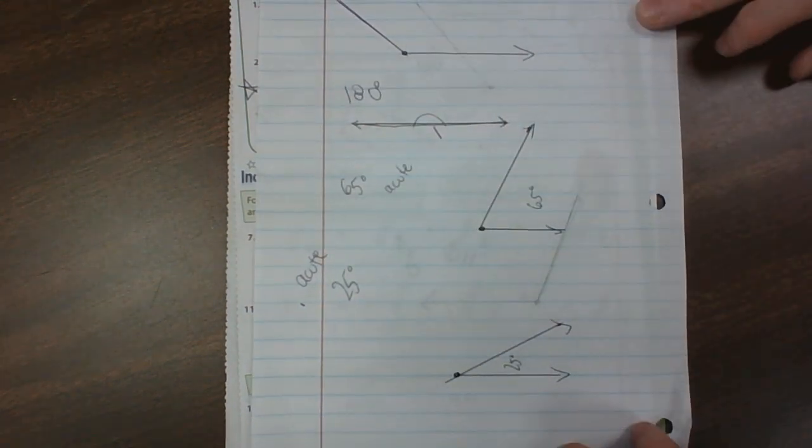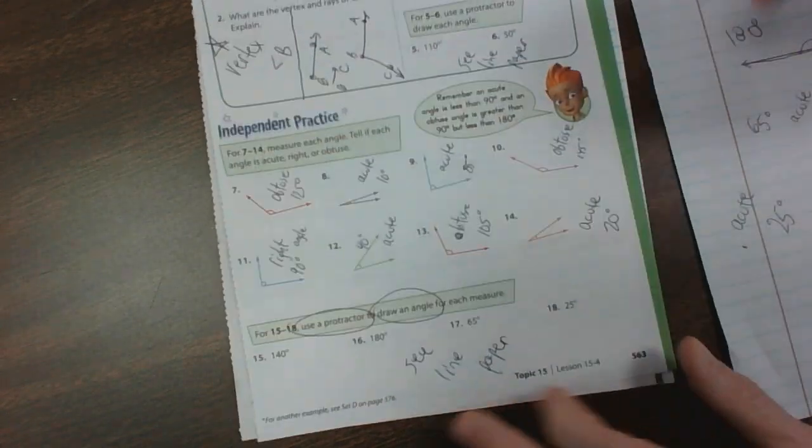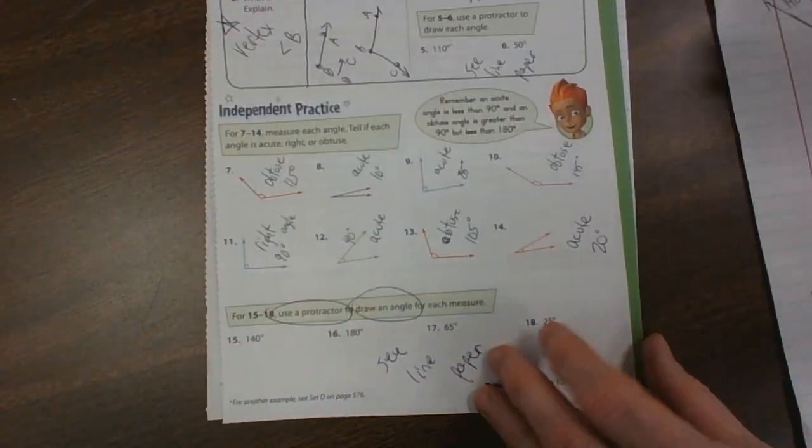25 degrees. And we're going to come over here and we're going to write C line paper. Because I have no clue why they sit here to say to draw them there. That's ridiculous. You with me? We just drew them. Nicely done. All right.